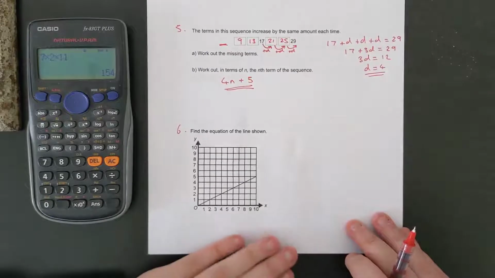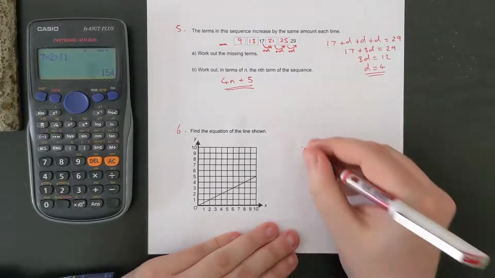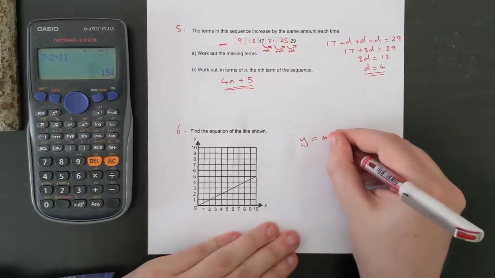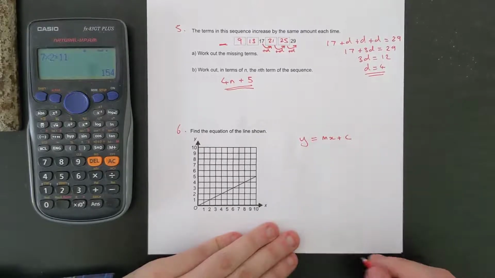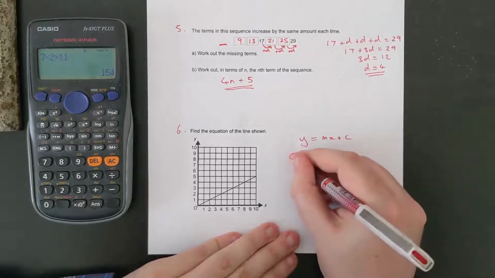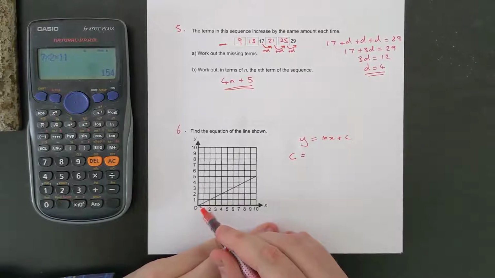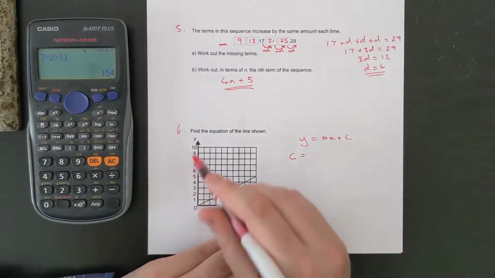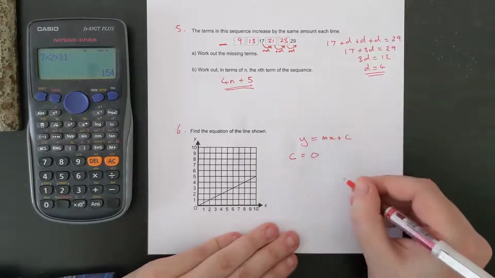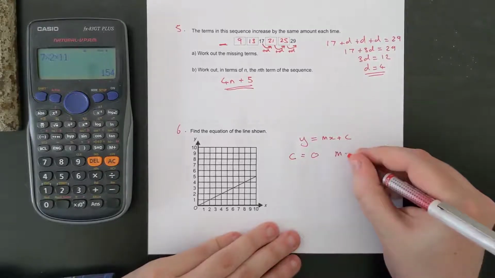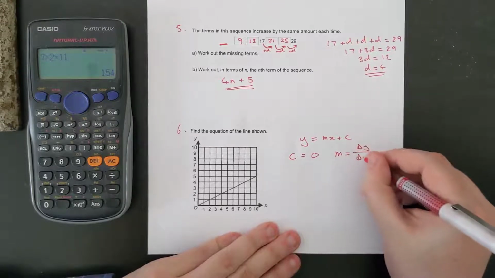Question 6 asks you to find the equation of that line. It's a straight line, so it's in the form y equals mx plus c, where c is the y-intercept. So in this case, the intercept is 0. It goes through the origin, so where y is equal to 0. And m is the gradient. M is the change in y over change in x.